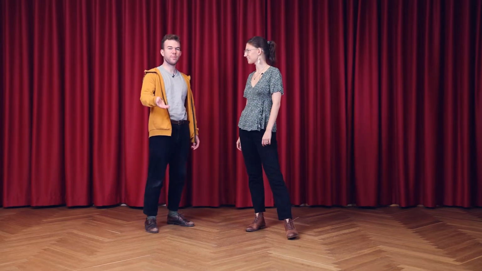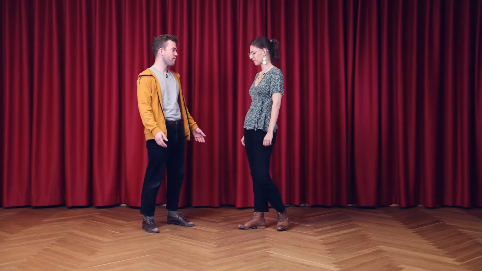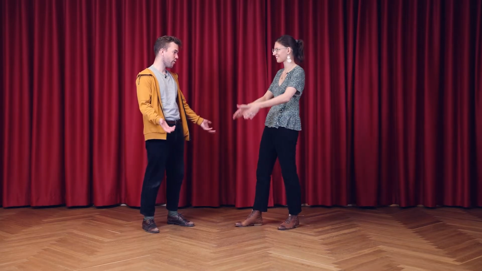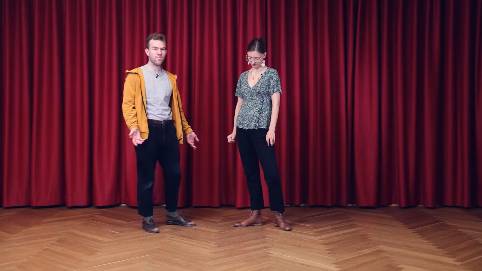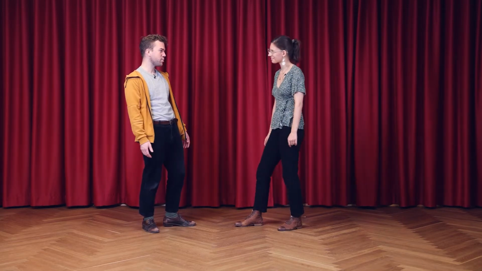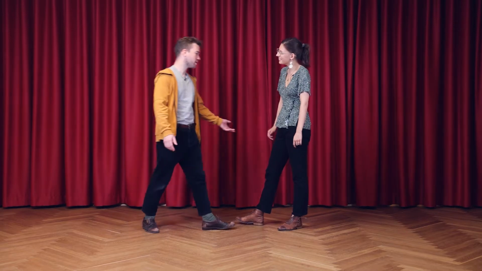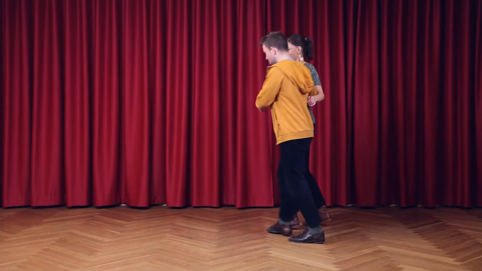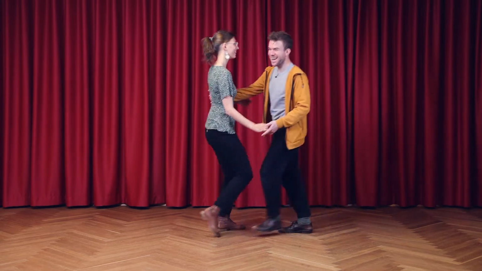Hi everyone. We're going to talk about triple step variations. Triple steps are a very basic move, rhythm we use in our Lindy hop. If you go to parties, 99% of the time people will do triple steps. Boom. I like the 99%.